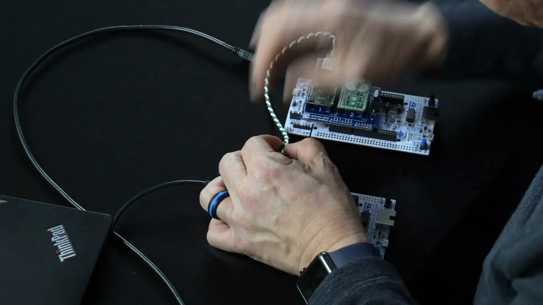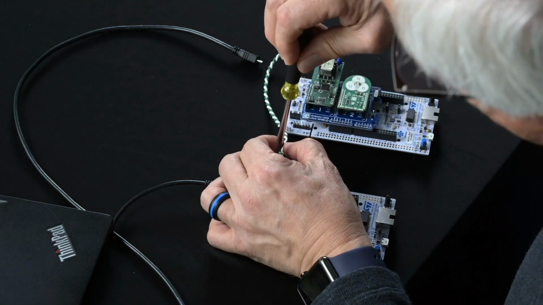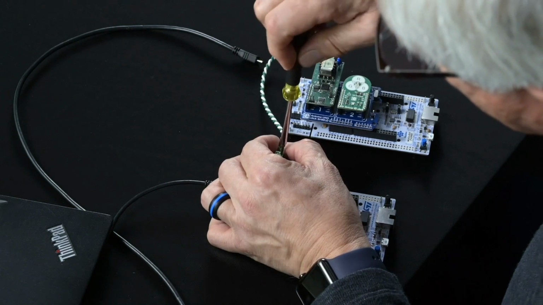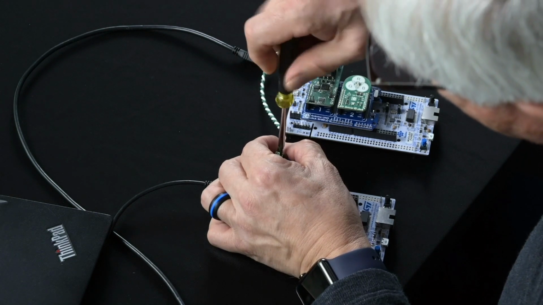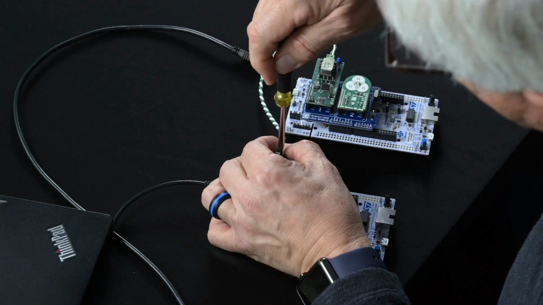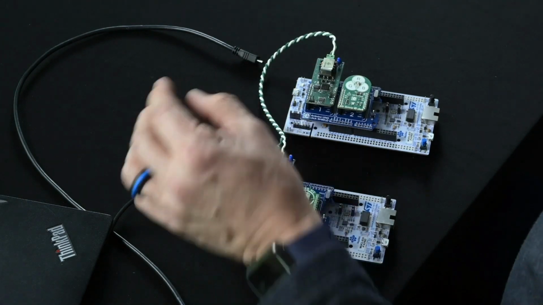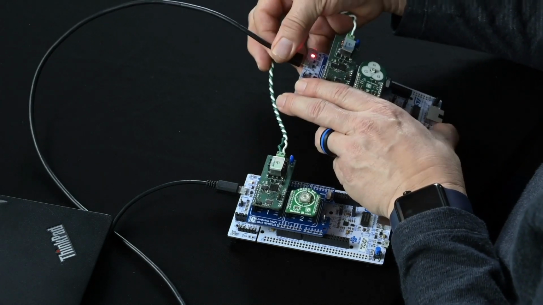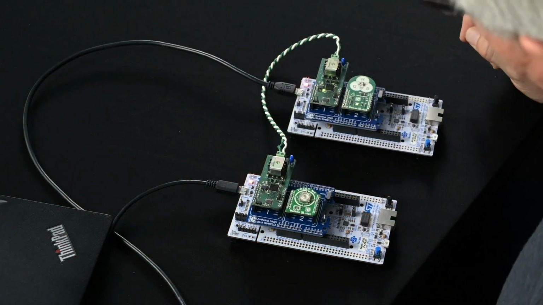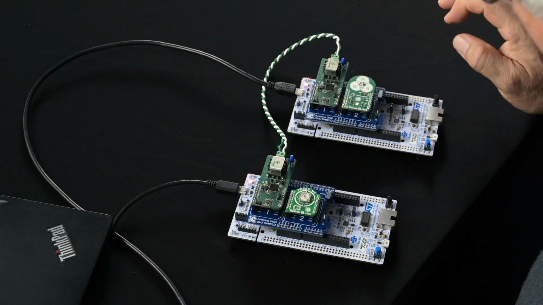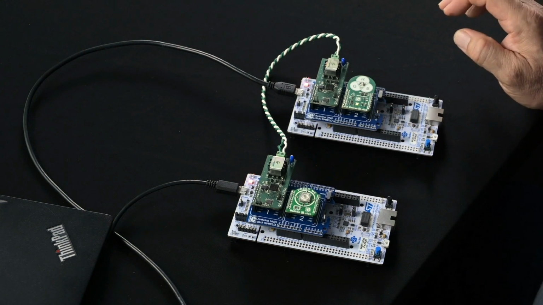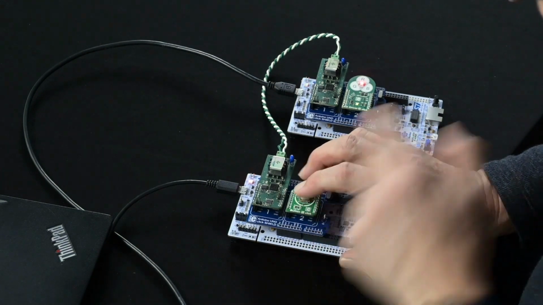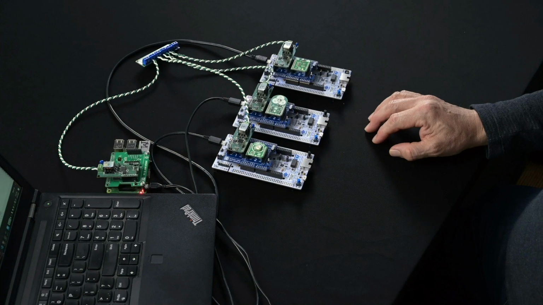Of course, the FT channel is polarity insensitive, so I can hook the wires either way. So there's really no way to get this wrong. There's only two wires, so I just need to screw them down. So now I've built my network. I'm going to plug power into the second board. As it comes up, we see some flashing lights, so we know we've got power. Now let's go back to the first board. It's been running. I'm going to push the button on it, and the LED comes on.